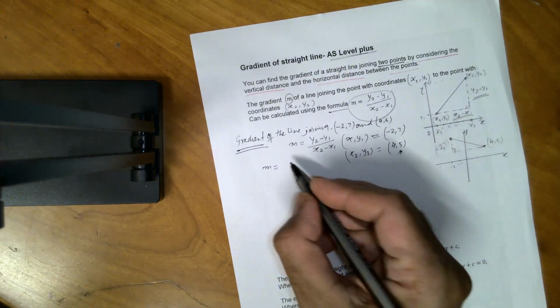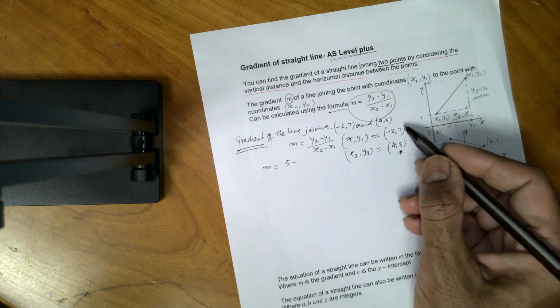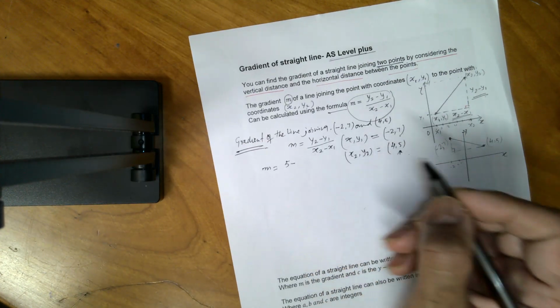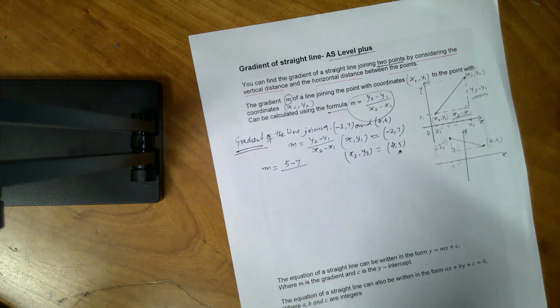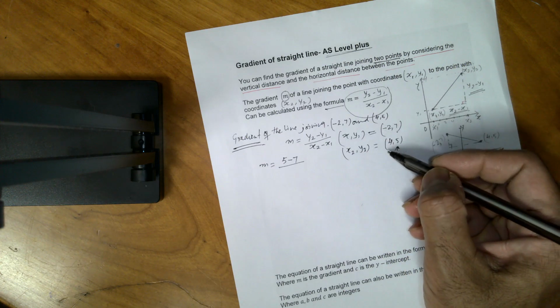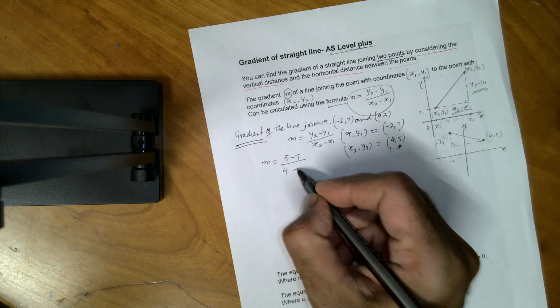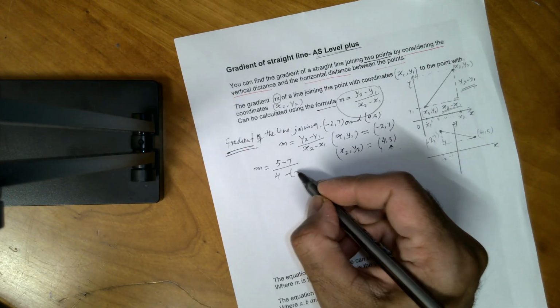So we write down 5, then minus y1. What is your y1? That is your 7. And then you have x2, which is 4, minus, and your x1 is -2. So minus -2.